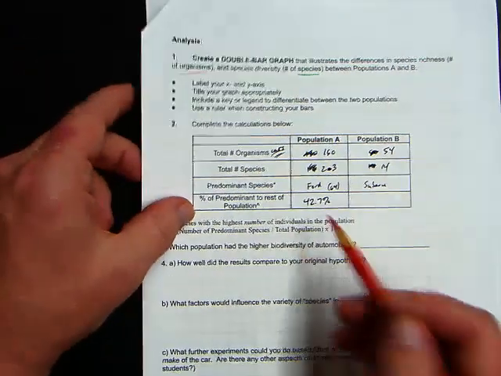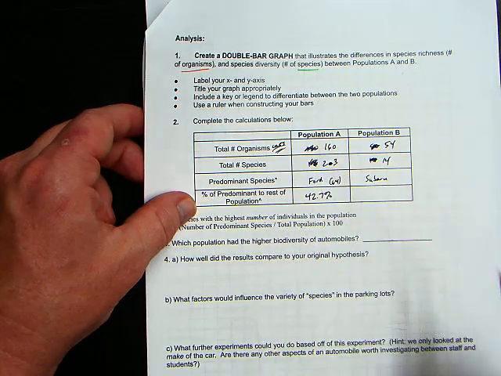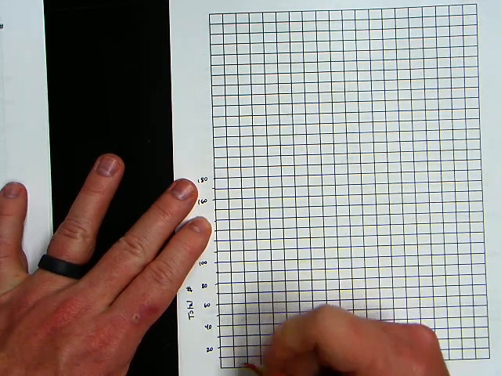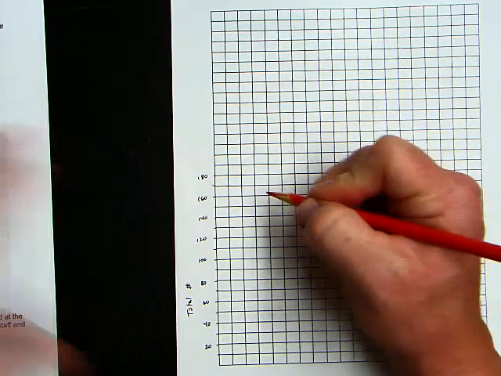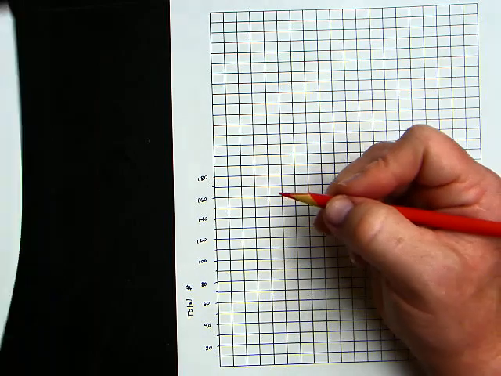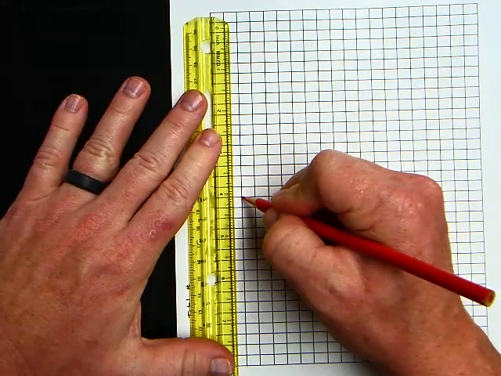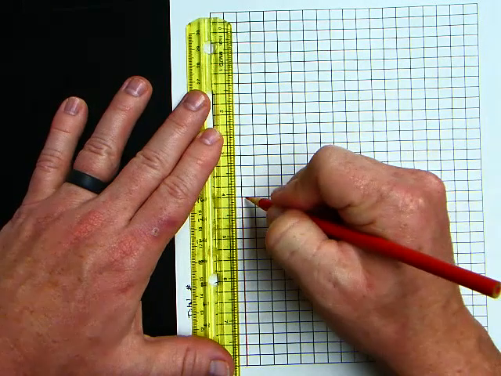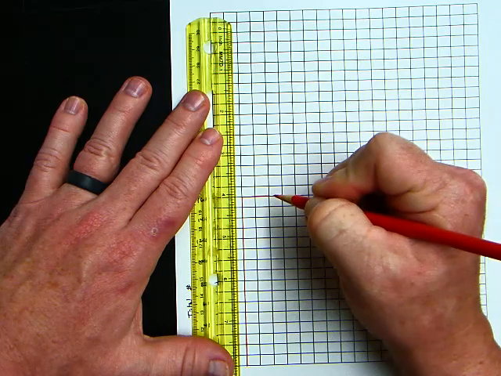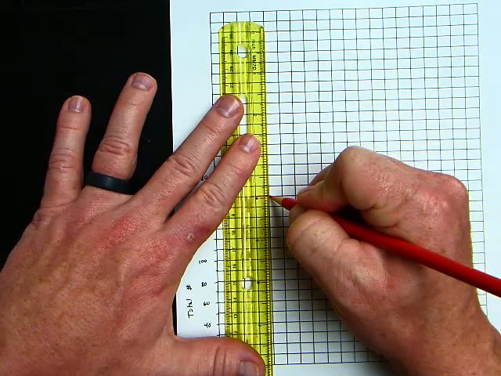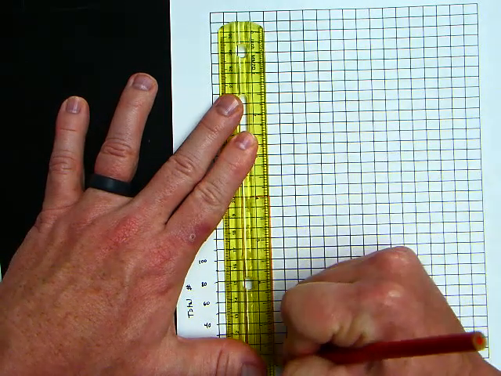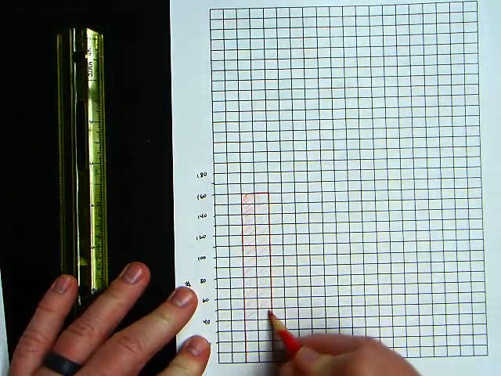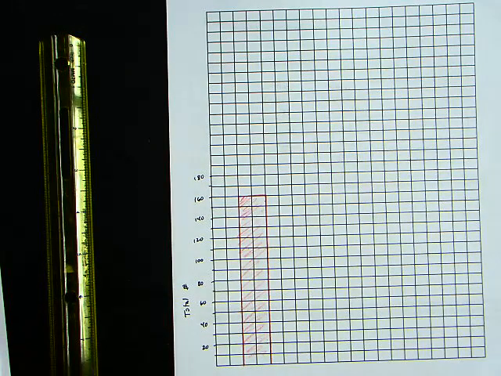What I chose for mine, I went with organisms being my red color. So that's what I'm going to do first. Total number of organisms in population A is 160. So I'm going to start over here. I need to go up to 160, which is here. So I'll get my ruler out so I can actually make a straight line. Now I'm going to make it 2 boxes thick just because I like to be able to see it a little bit easier. And I'll do a quick little shading. On yours, I expect it to be filled in better. I'm just trying to go a little bit faster for the video's sake.